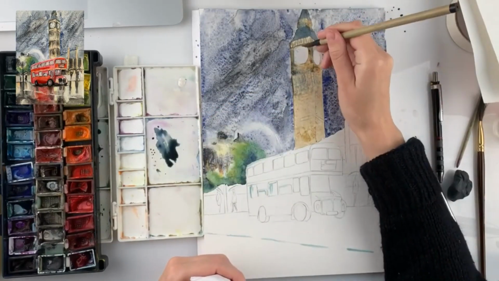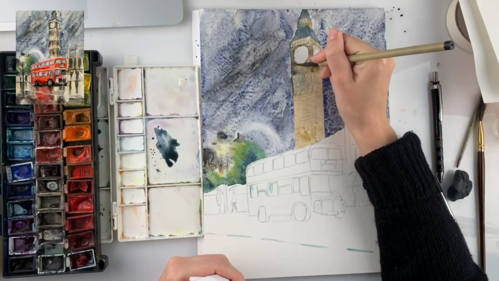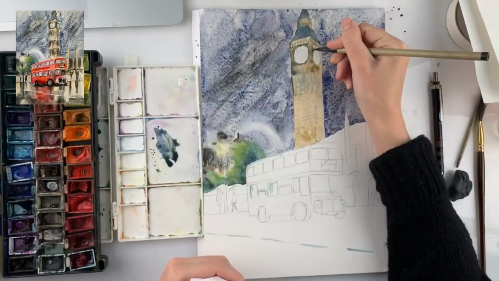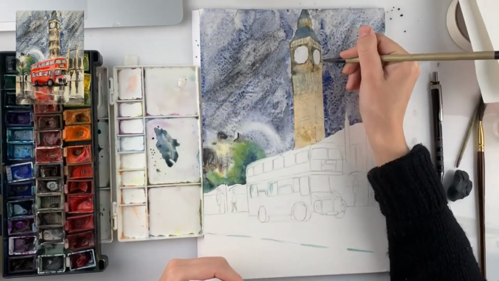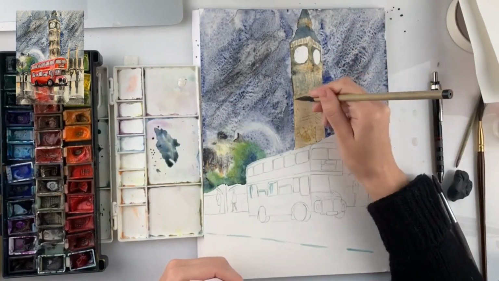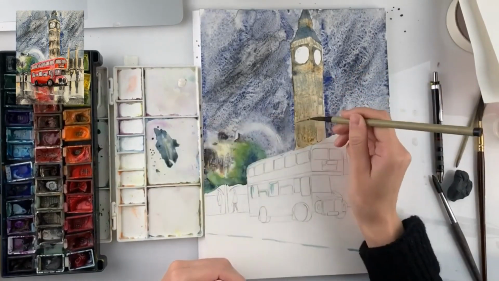Where the paper has dried a bit, you can add a few details. The clock face is still too bright, so I'll add a very diluted bluish-grey wash to tone it down. The left side of the tower is darker, so I'll intensify the shadows on that side slightly.